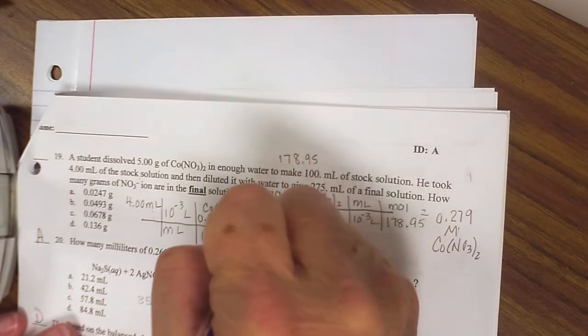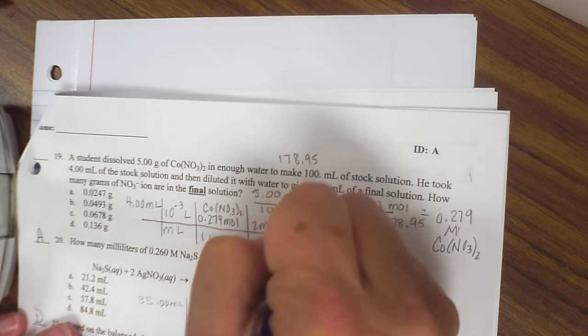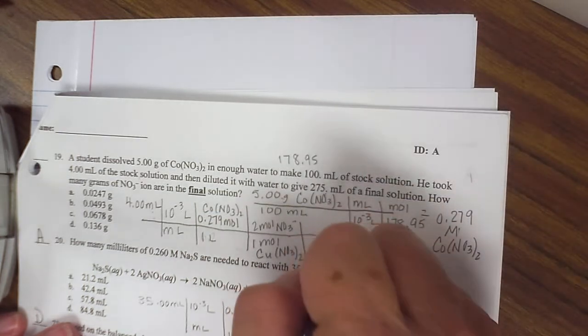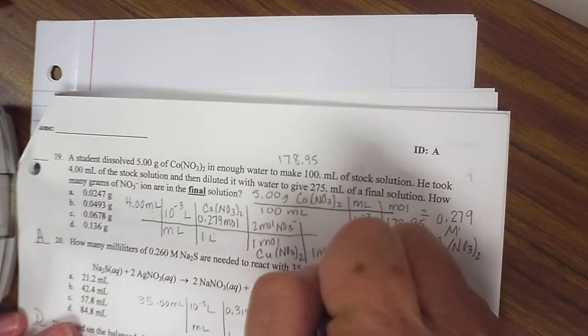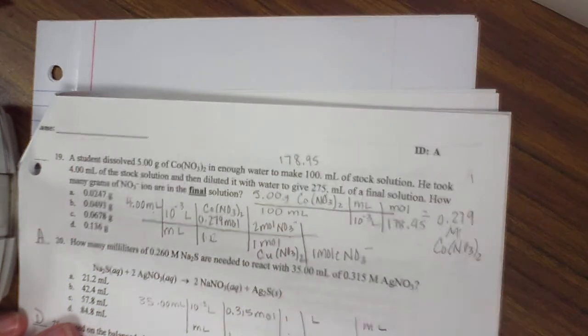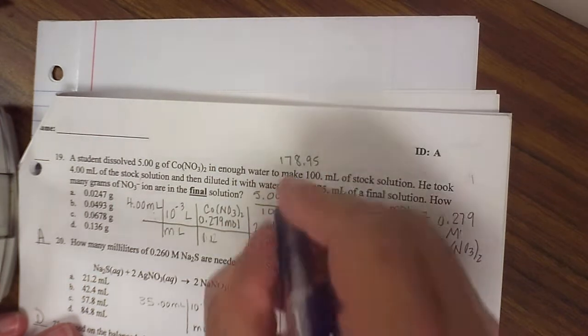I have 2 moles of nitrate. Now I want grams of nitrate. So for every 1 mole of nitrate, I have 48 plus 14.01, which is 62.01 grams.